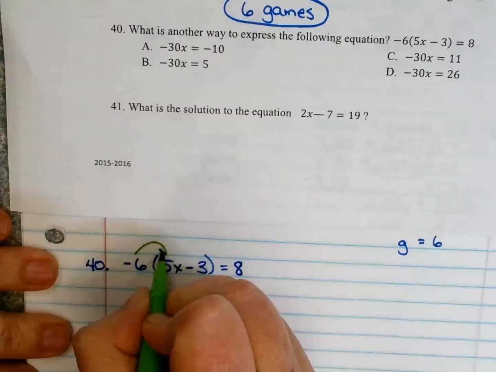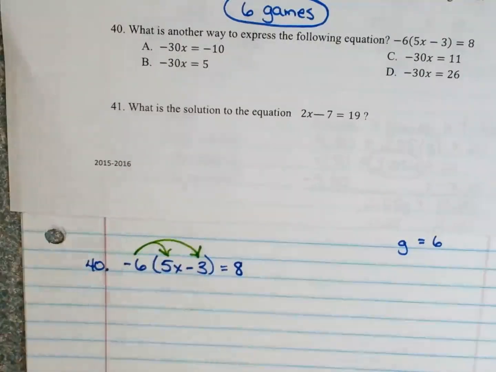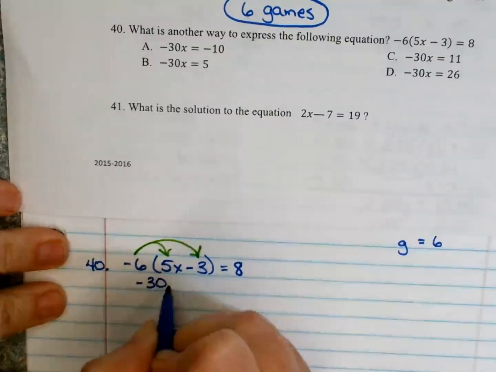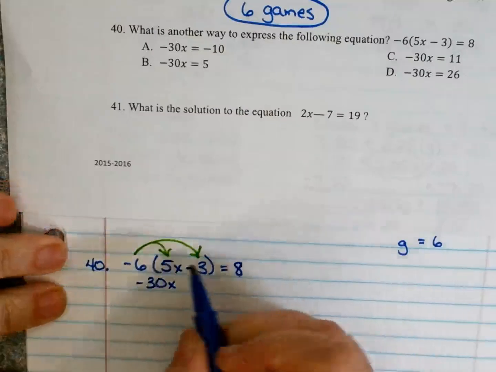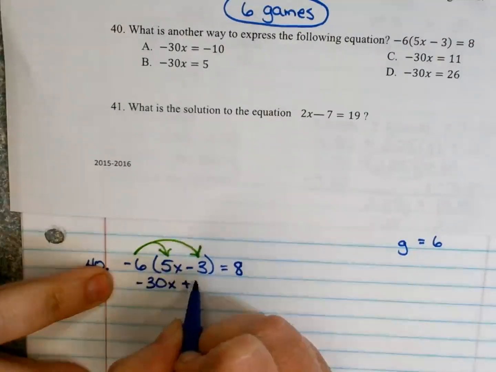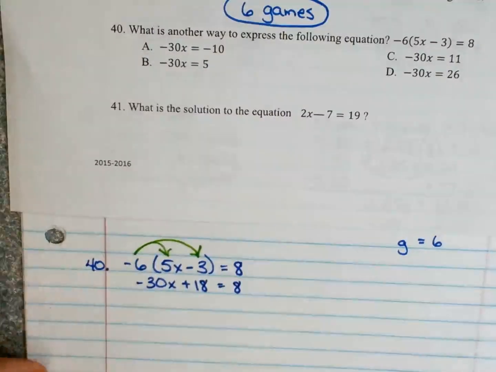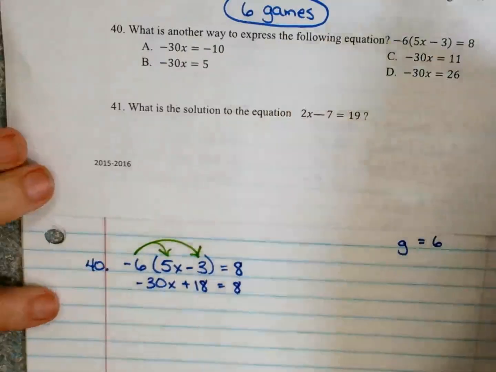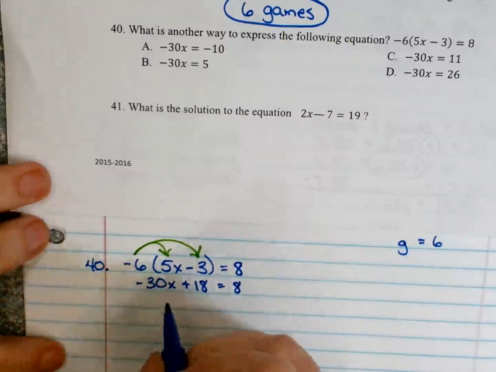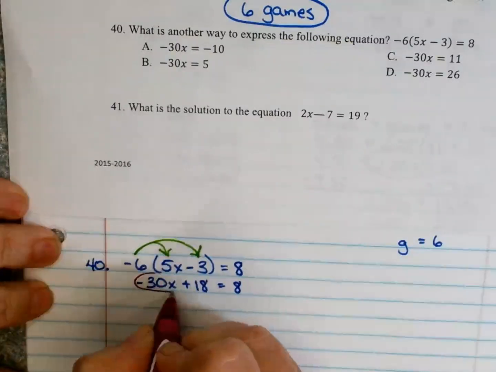Whew. All right, so I need to use distributive property. That's the first place I got to start. So negative 6 times 5x gives me negative 30x, and negative 6 times negative 3 gives me plus 18, and that equals 8. All right, so I need to go up here. Does that match anything that I've got yet? Nope.